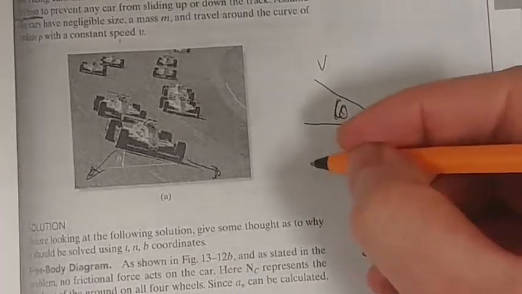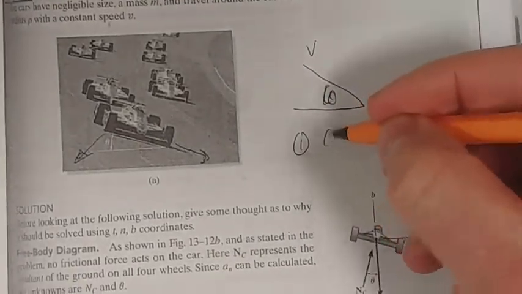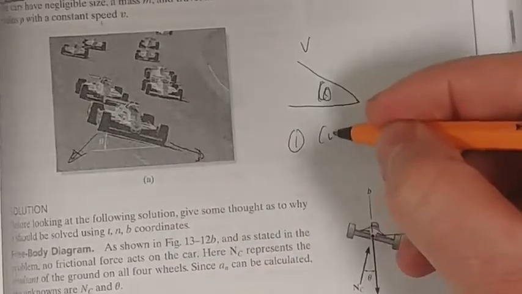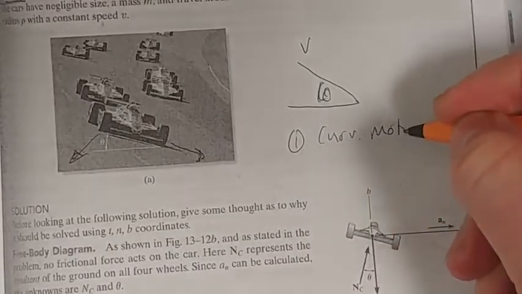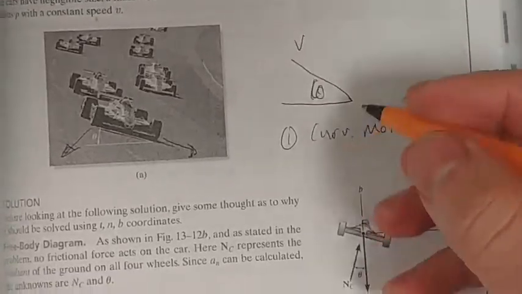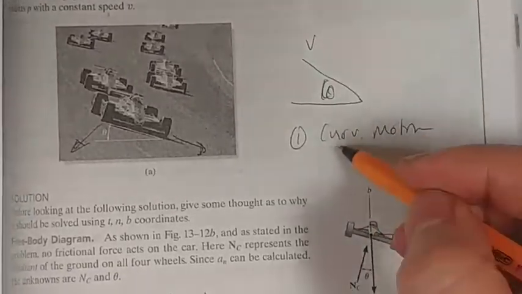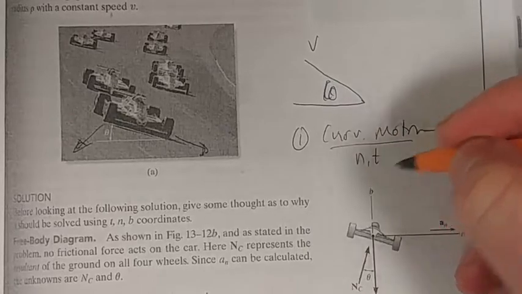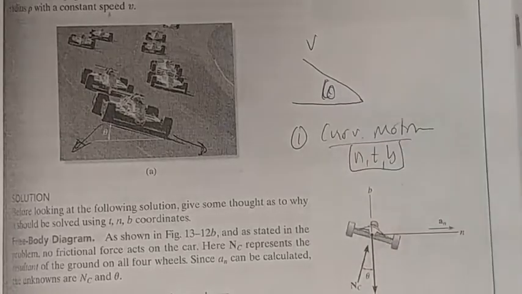So now we're going to try to solve for this angle. It's a curvilinear motion problem. As I said before, in kinetics, in chapter 13, when we're dealing with curvilinear motion, we're going to look at our normal, tangential, and binormal coordinate system.